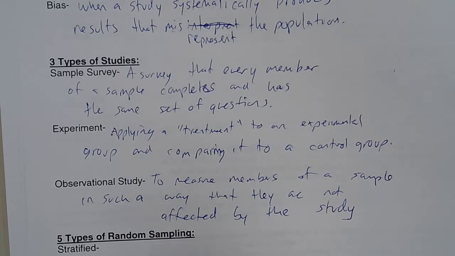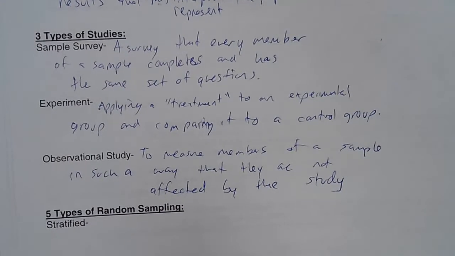Again, the name here makes sense. In an observational study, you're just going to watch a group of people, a group of things, whatever it is, and chart what happens. This is how a lot of populations are measured.